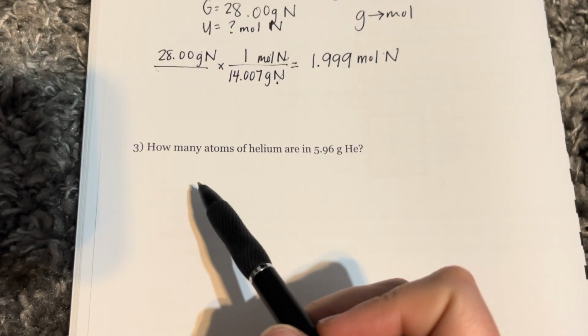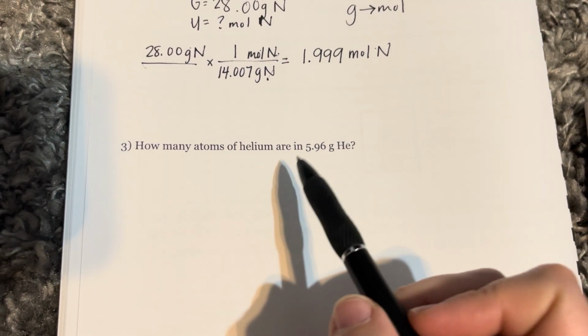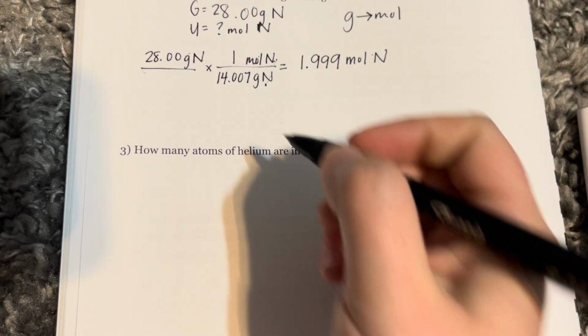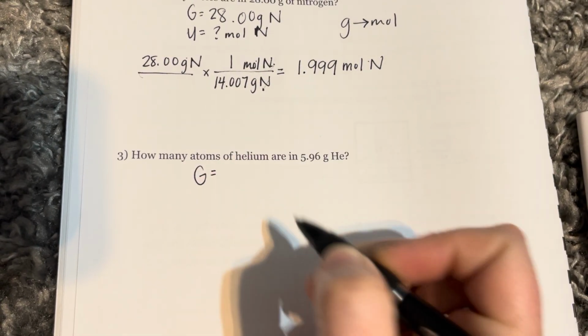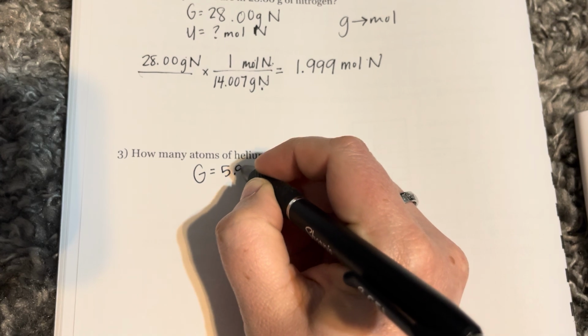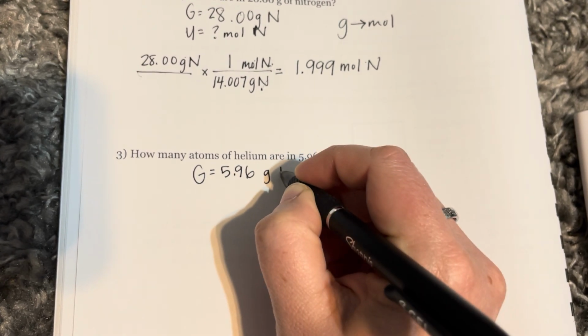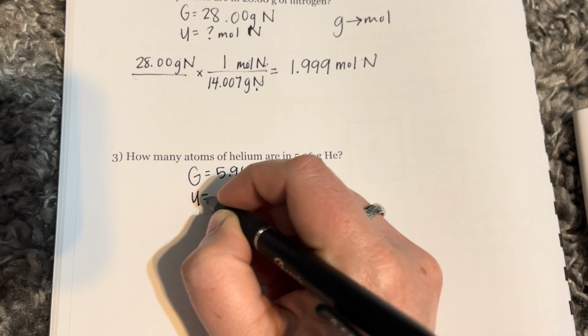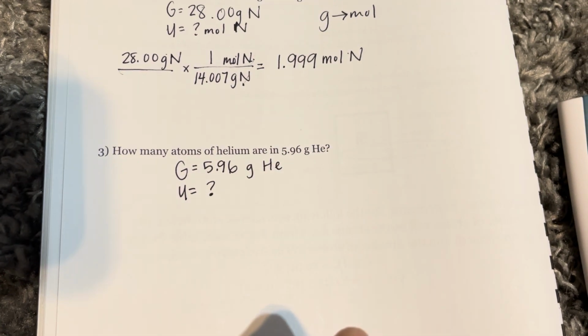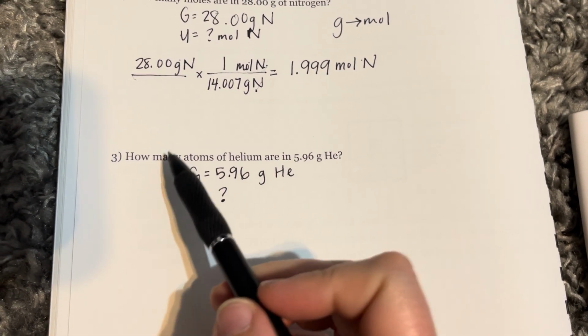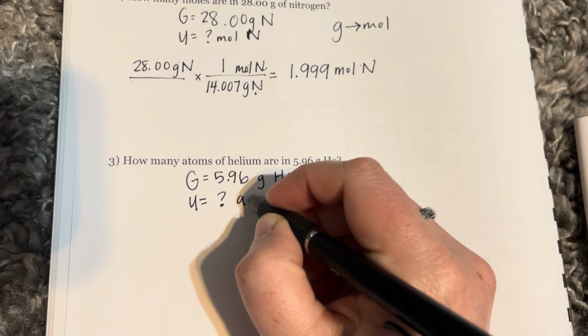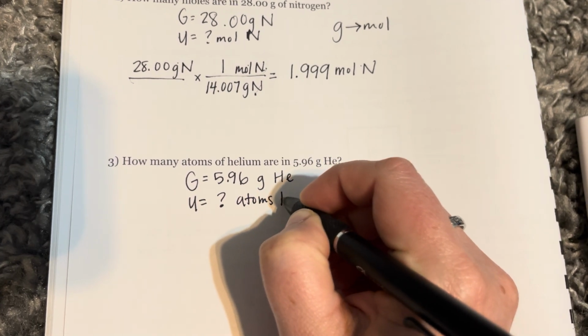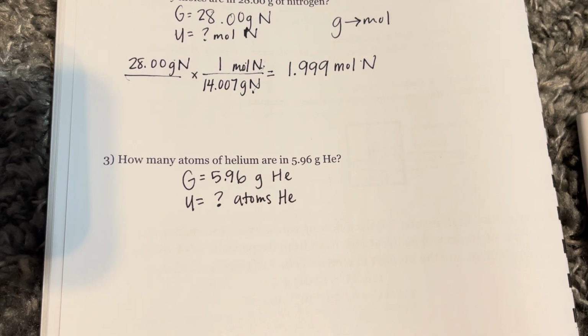All right, number 3, how many atoms of helium are in 5.96 grams of helium? So given 5.96 grams of helium, what's the unknown? What am I trying to find? The number is always a question mark. This is how many atoms of helium.